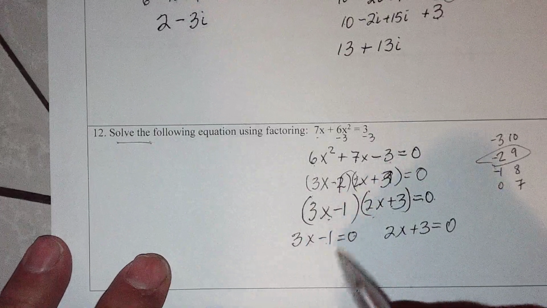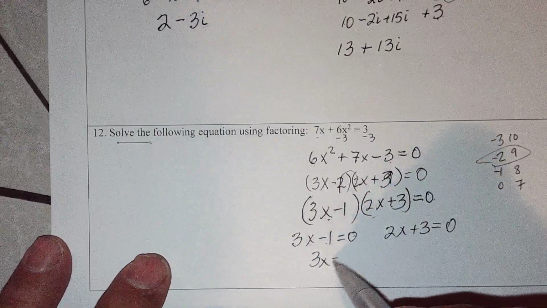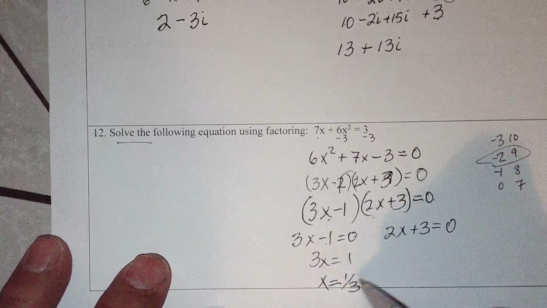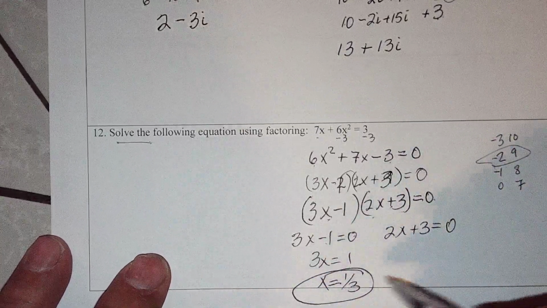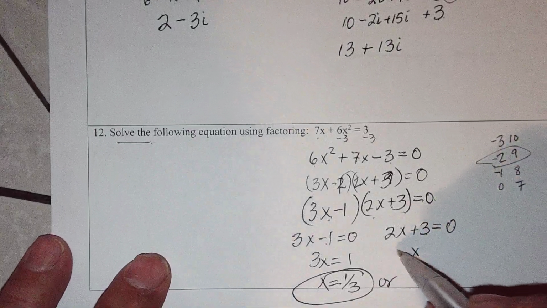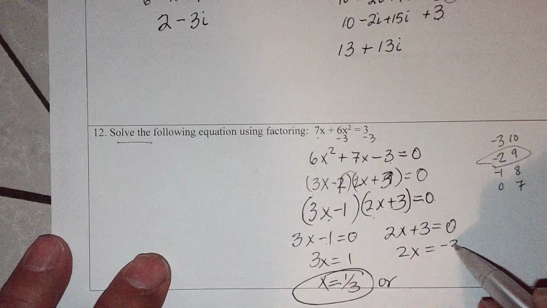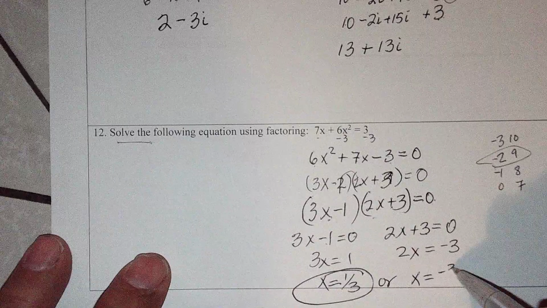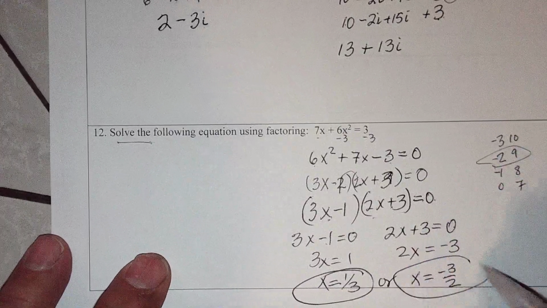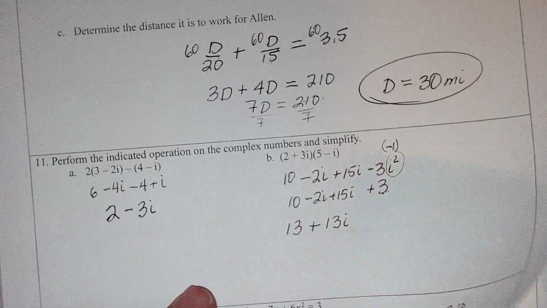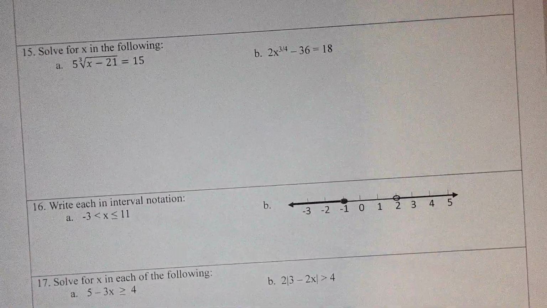Add 1 to both sides and we get 3x equals 1. Divide by 3 and x equals 1/3. Or subtract 3. We get 2x equals negative 3. Divide by 2 and x equals negative 3 halves. And to the final page.